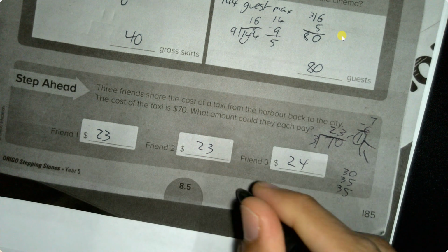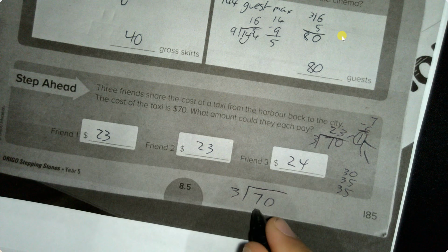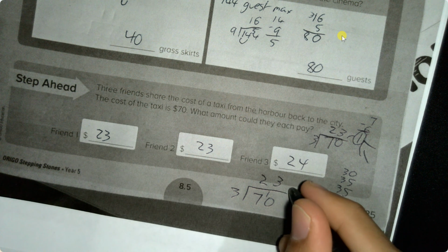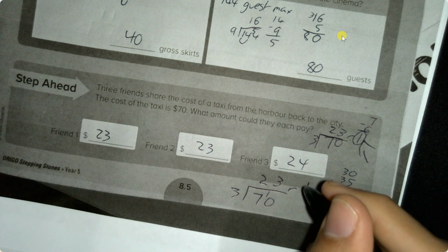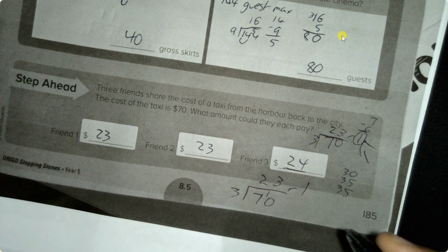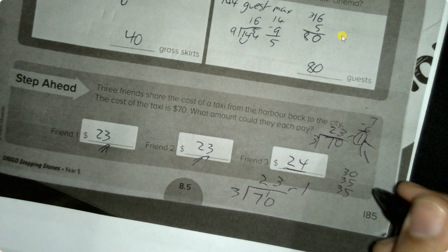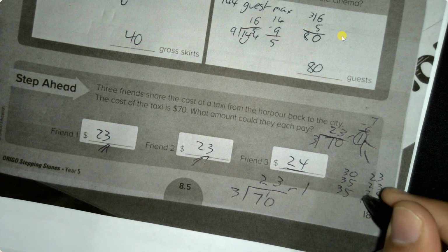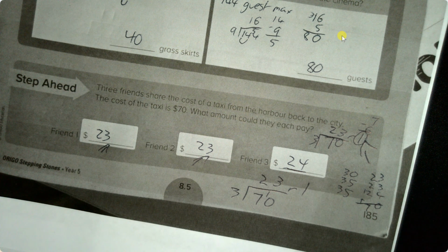So just to show you again, 3 into 70. 3 into 7 goes 2 times with 1 remainder. 3 goes into 10 3 times, because 3 times 3 is 9. And there's 1 remainder to get it to 10. That $1 extra is why friend 3 has to pay $1 extra compared to what friends 1 and 2 have. And to double check the maths, you can just add up all those numbers. 23, 23, 24, add them up, and you will get your $70.